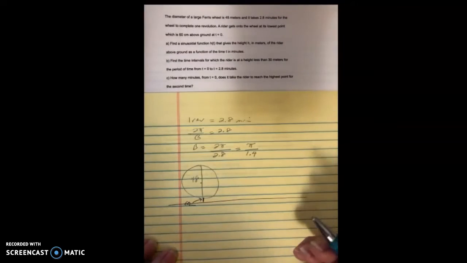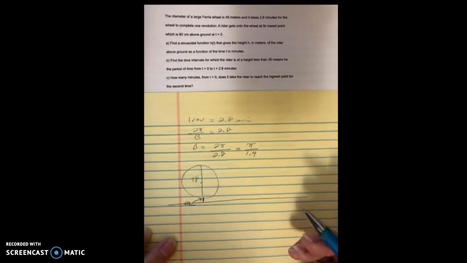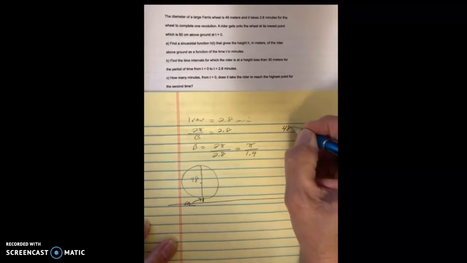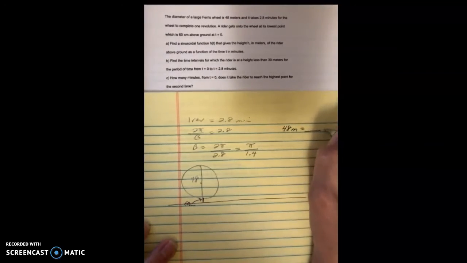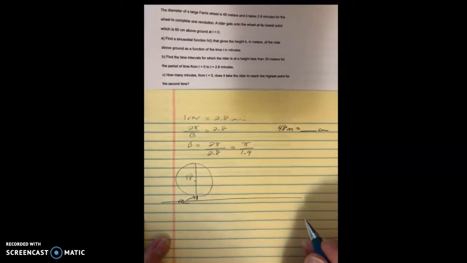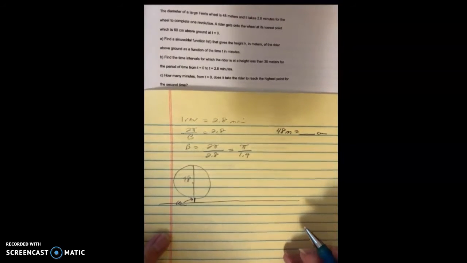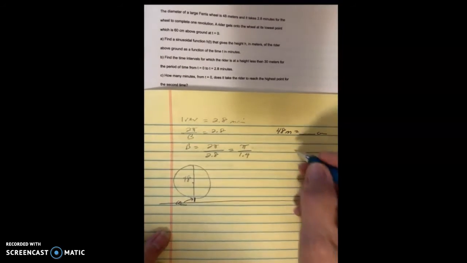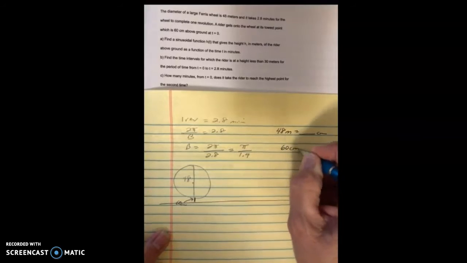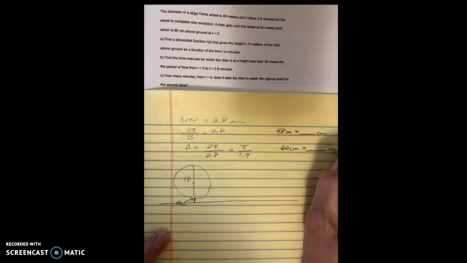All right, so if we put it all in centimeters, 48 meters is how many centimeters? Because we either have to do it all in centimeters or all in meters. We could do 60 centimeters is what part of a meter?